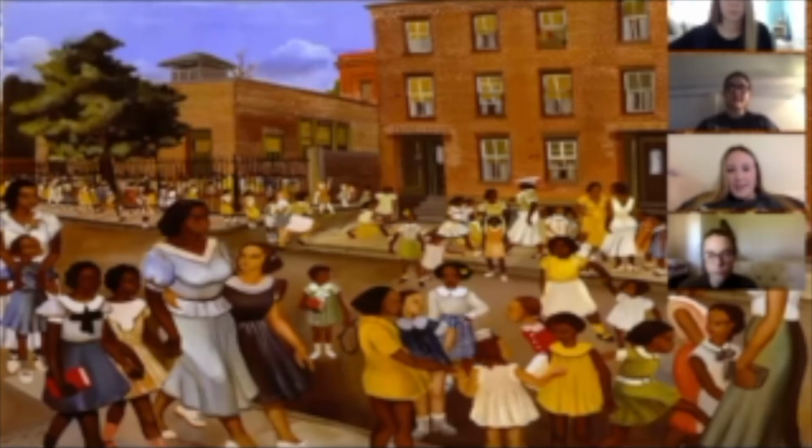I see there's a lot of people in it. It seems like the majority is women. Actually, all of it is women, and it seems like maybe it was after school, like they just got out of school, or it was recess or something. Okay, Gabby, what can you tell me?